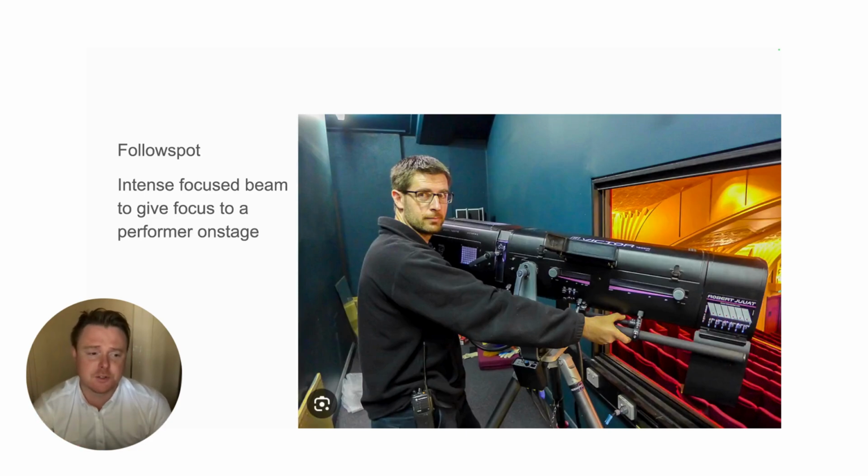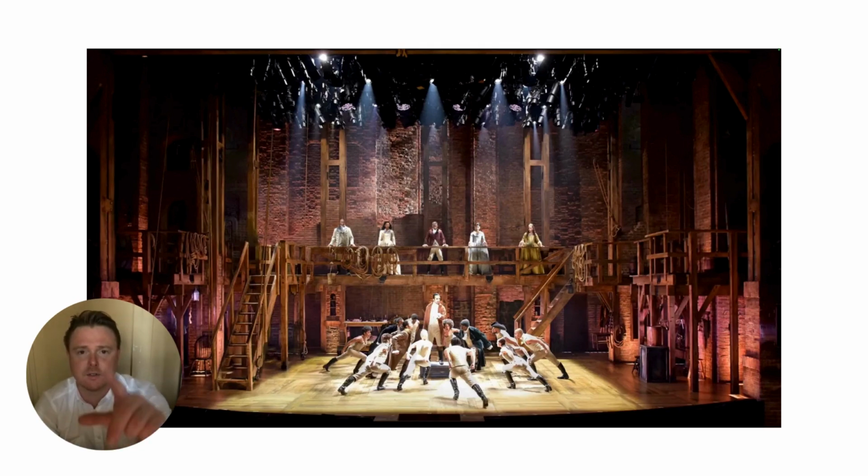You have, of course, the follow spot. I don't know that guy, but this guy, he's doing the follow spot. You see what that looks like? It's a very specific beam of light. Here, if you look at the very top of everything there, you can see all those different types of lights being used for all the light. You can see it on the walls, on the floor.